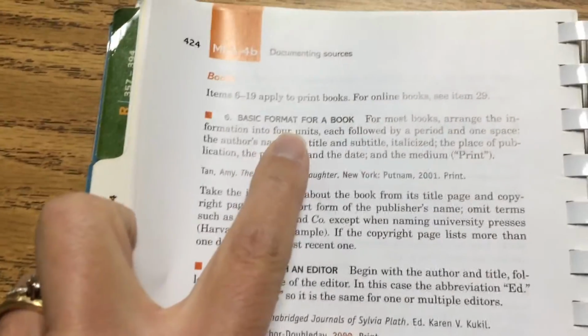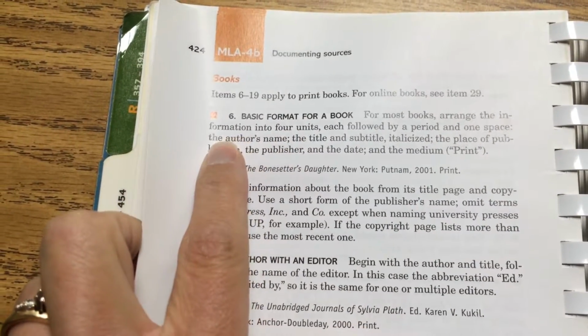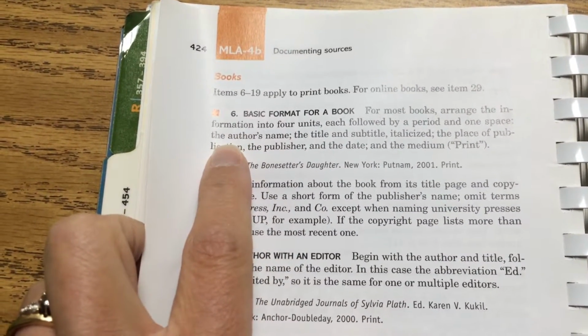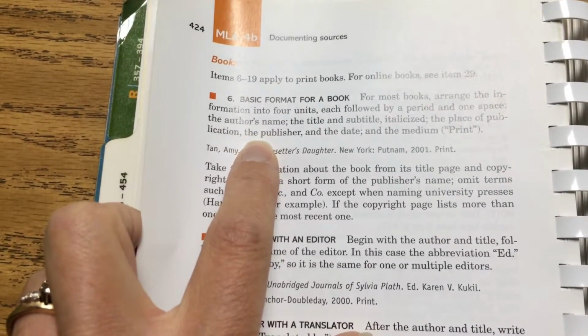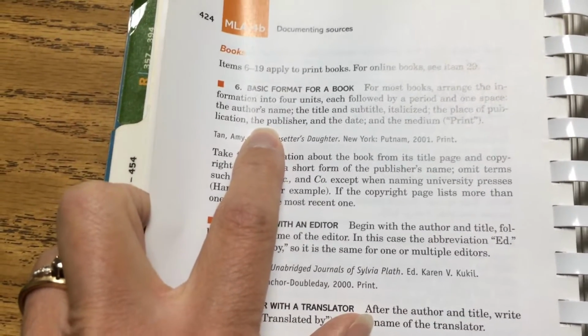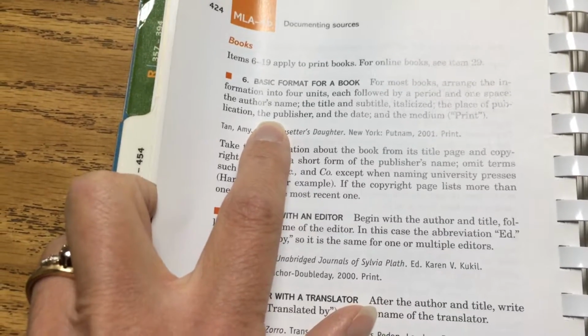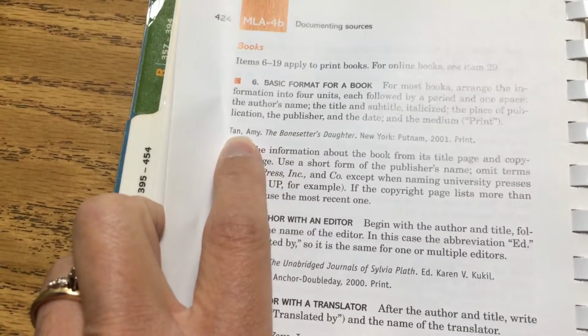Basic format for book, arrange the information into 4 units, each followed by a period and 1 space: the author's name, the title name, italicized, the place of publication, that would be city, the publisher, date, and medium, which is how it's printed. Here's an example of it.